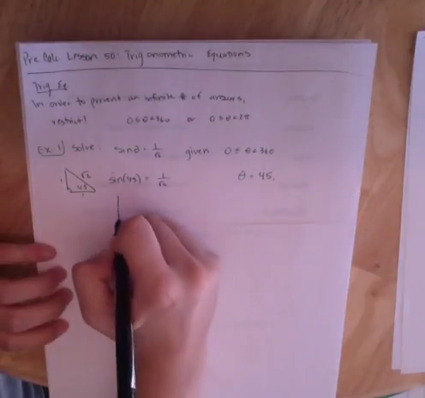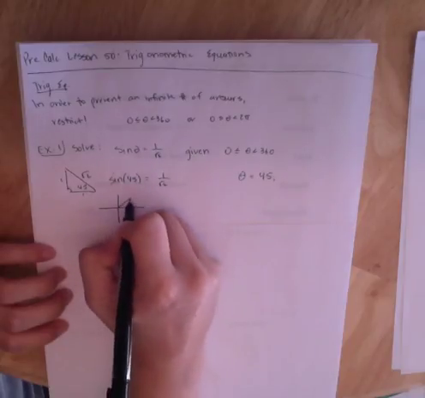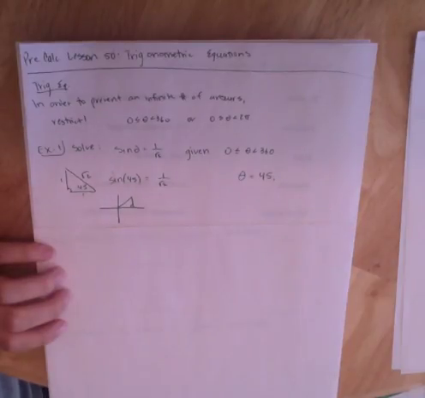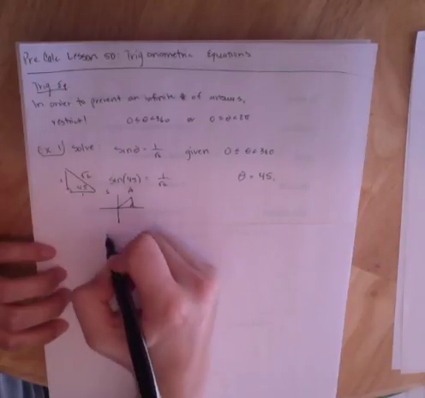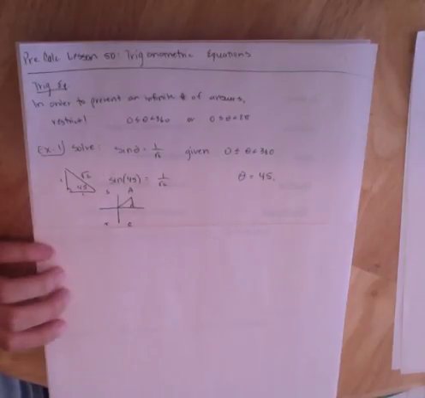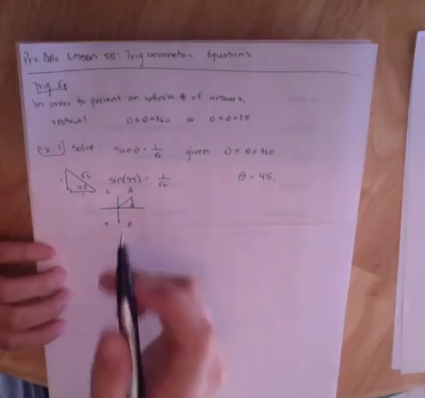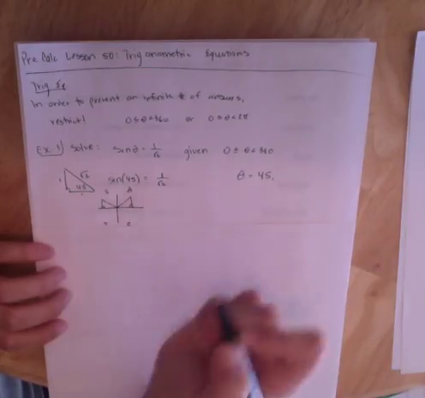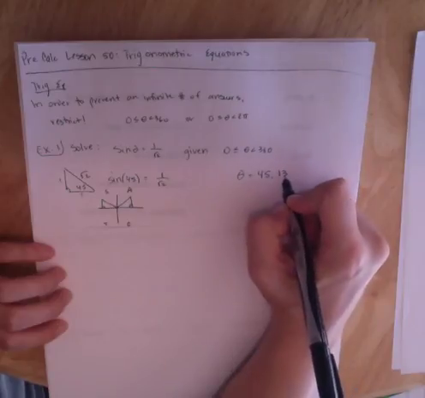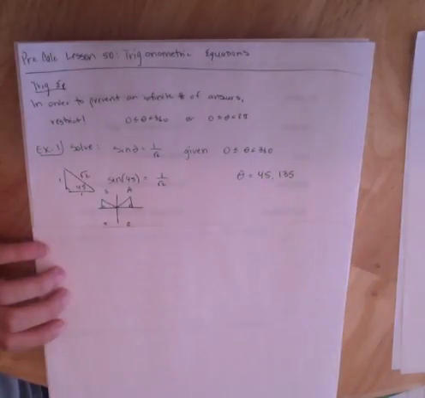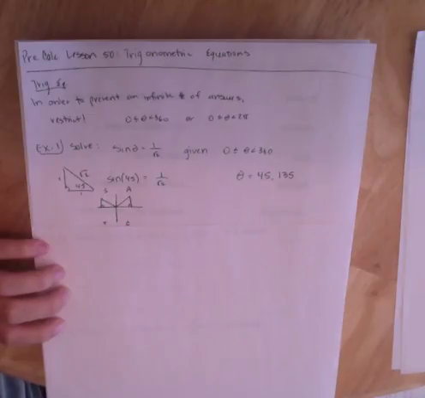Okay, now let's look at our graph. 45 degrees is here. And we remember that all students take calculus. Sine is positive here. It's also positive here. So theta could also be 135 degrees. Now let's look down here in the lower quadrants.